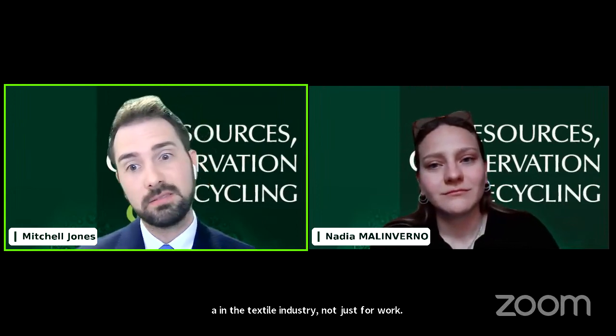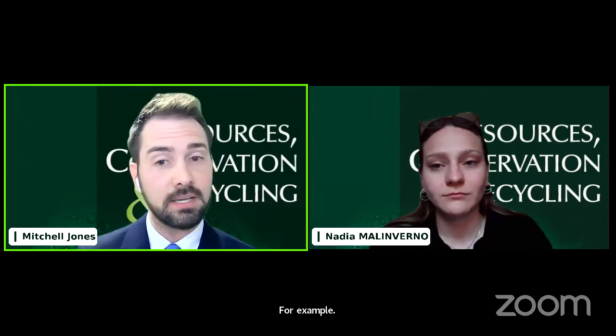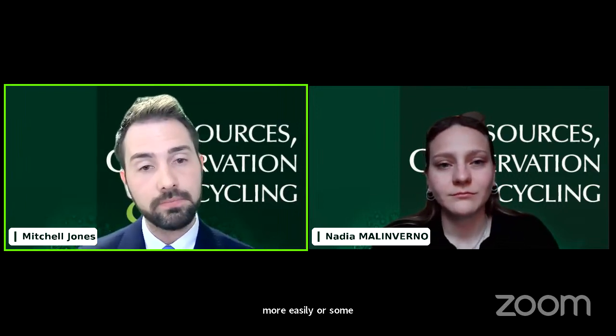So maybe companies shouldn't be allowed to make low quality textiles, for example. Or maybe there should be regulations on the number of different fiber types, etc., that you can use in a given textile, and maybe some kind of compulsory labeling system so that this material can be sorted easily and recycled more easily, or some other application of the material.